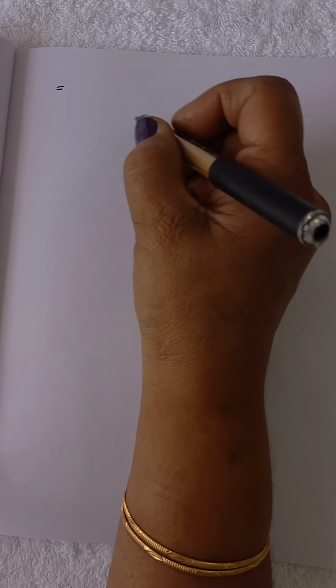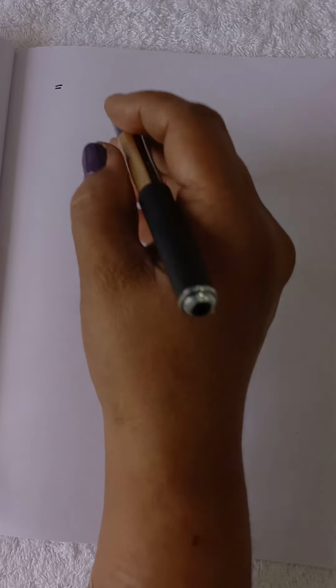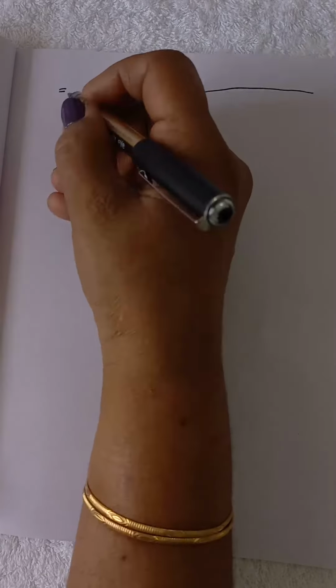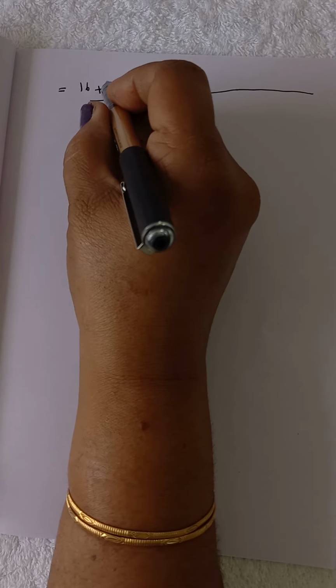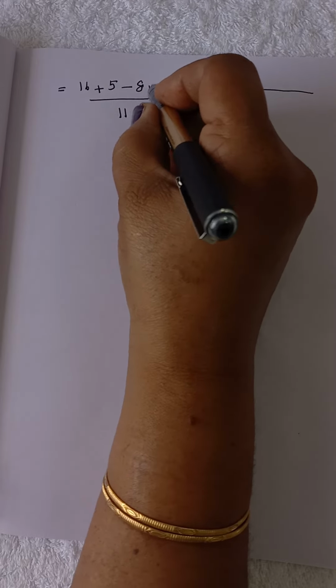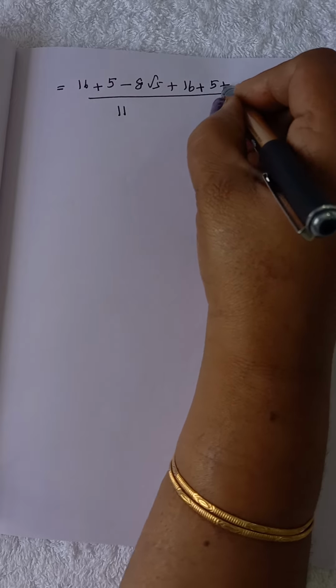In both the terms, 16 minus 5 is the denominator, that is 11. So we can take the common denominator as 11. What is remaining? 16 plus 5, then minus 4 into 2, 8 root 5, plus 16 plus 5 plus 4 into 2, 8 root 5.